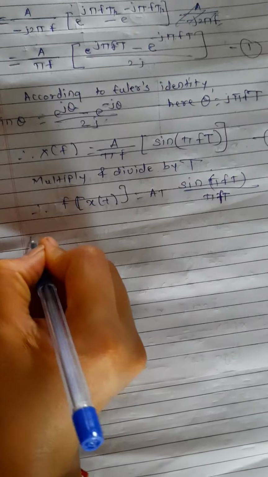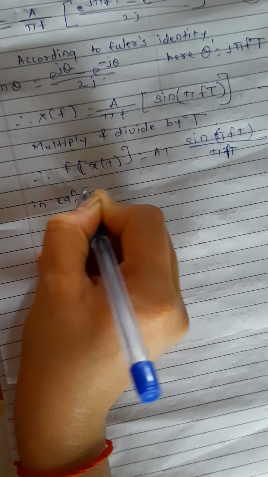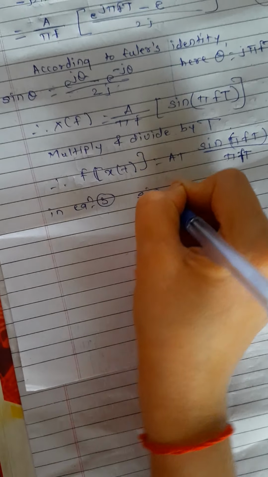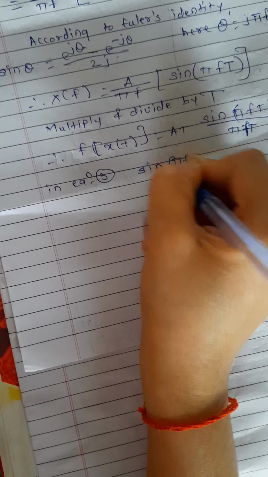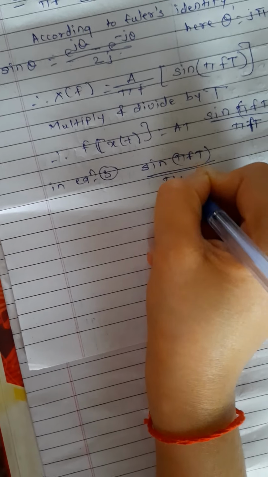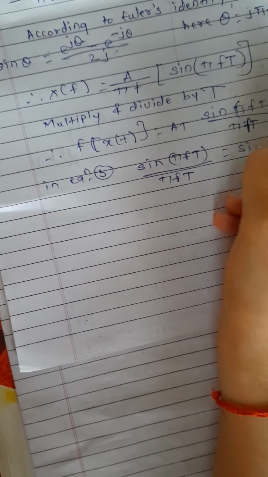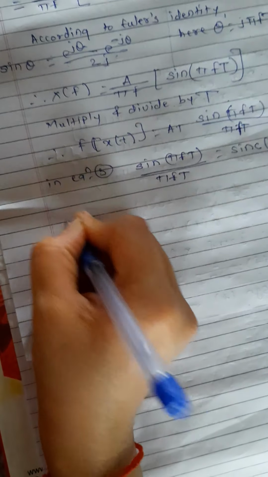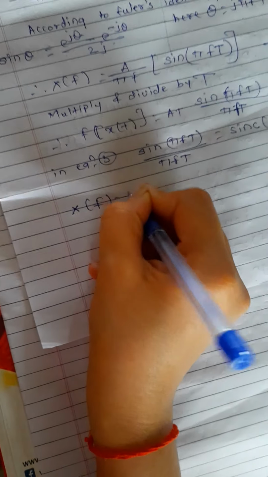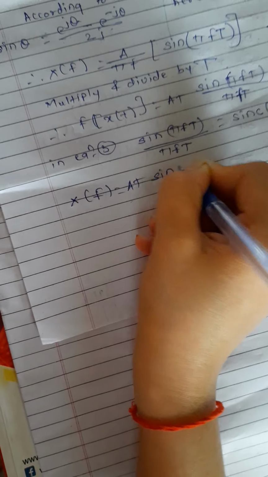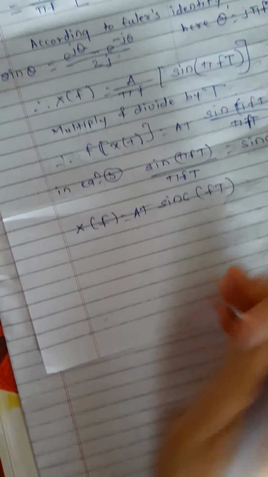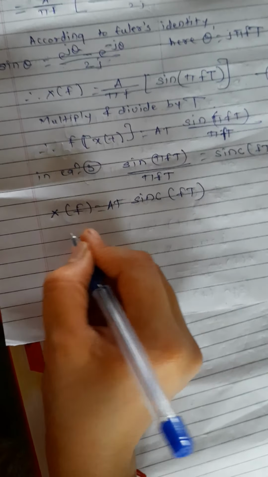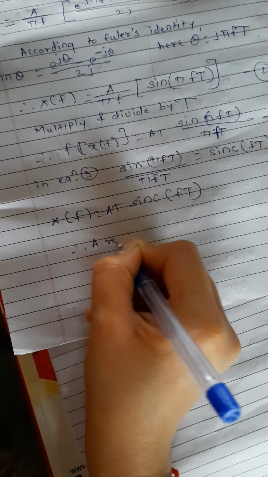Now in equation 3, sin of pi f T divided by pi f T is equal to sinc of f T. So we replace the above equation as X of f is equal to A T sinc f T. So this is the Fourier transform of the rectangular pulse.